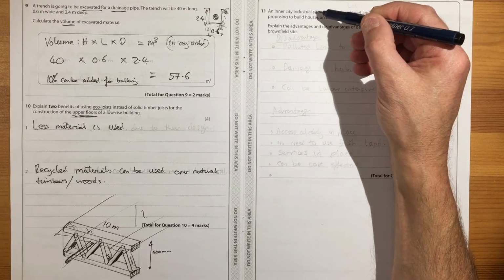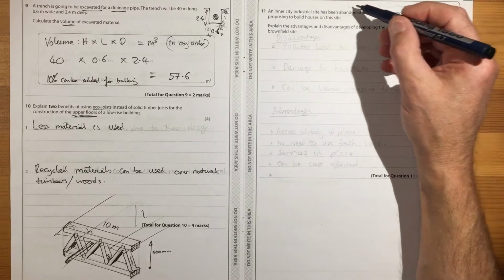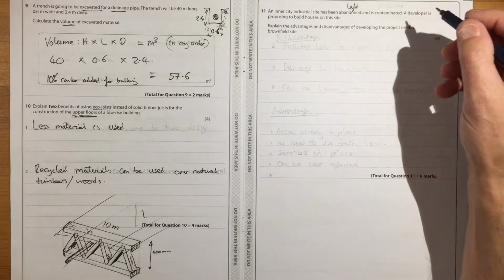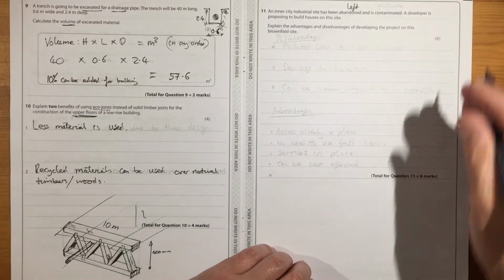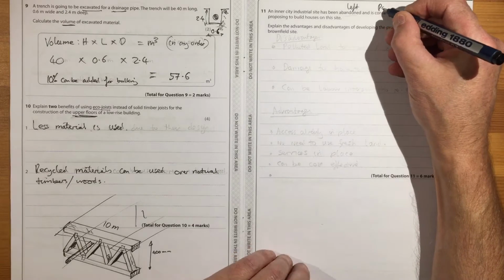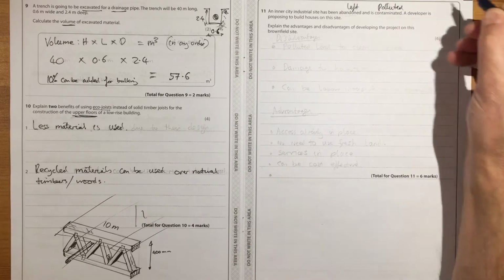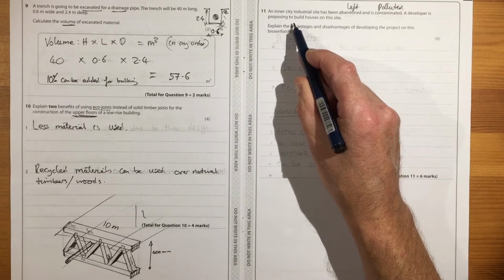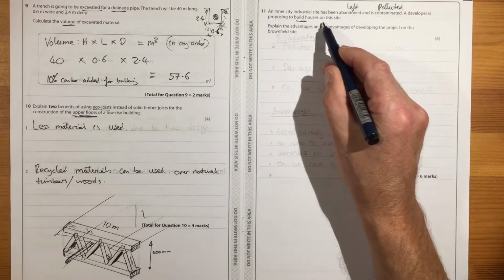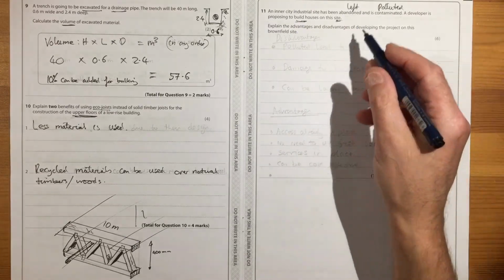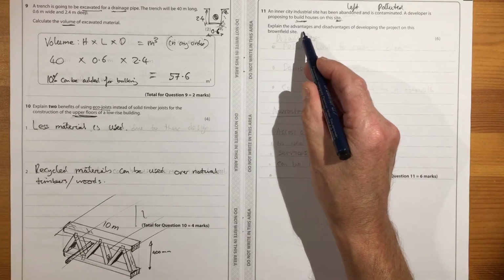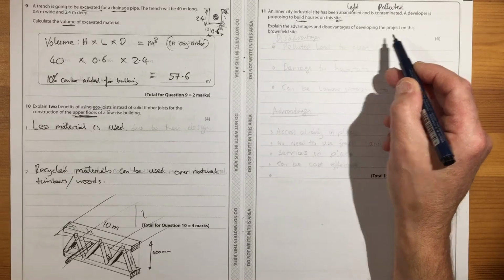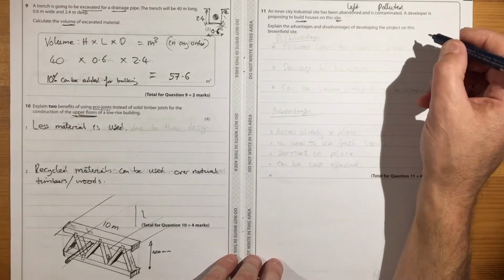An inner city industrial site has been abandoned. That means left. And is contaminated. Okay, so it's polluted. A developer is proposing to build, blimey, houses on the site. Right, okay, could be tricky. Explain the advantages and disadvantages of developing the project on this brownfield site.